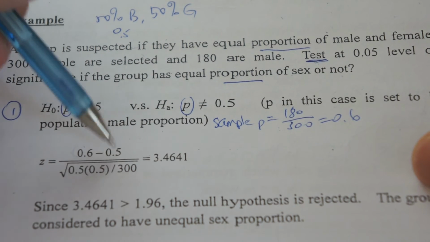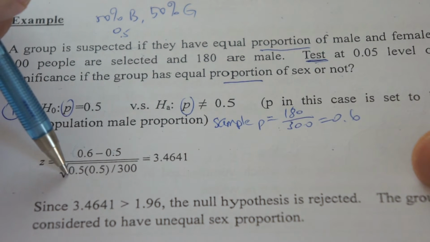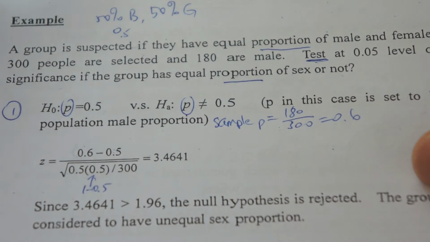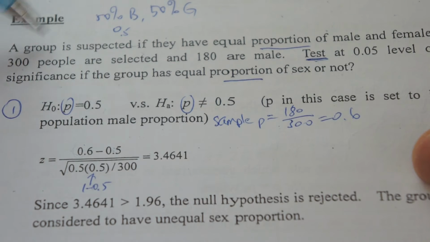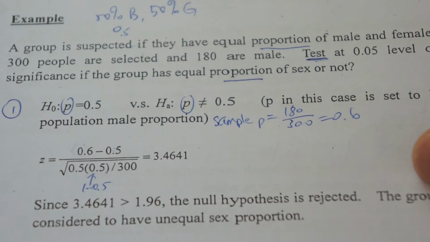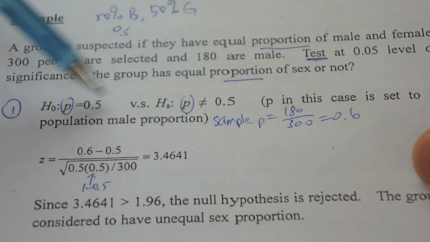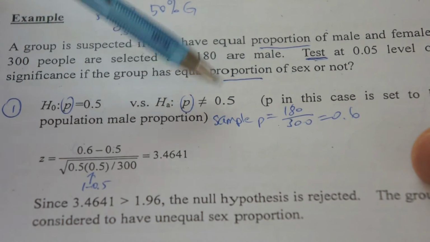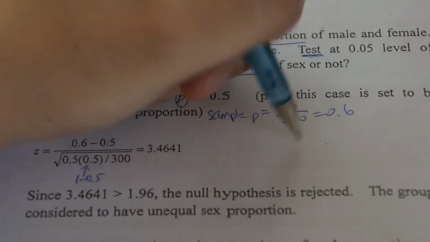The number being tested is 0.5, you put here, and this is also 0.5. This is in fact 1 minus 0.5, and then divided by 300, because we have 300 people. That's why the answer is 3.4641. Okay, this case is a two-tailed test because we are only testing if they are equal to 0.5 or not. So this is a two-tailed test.